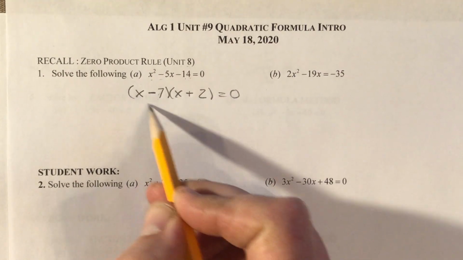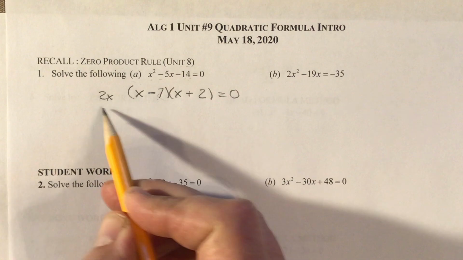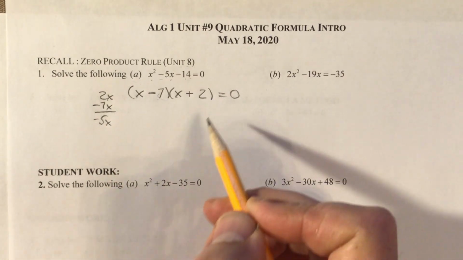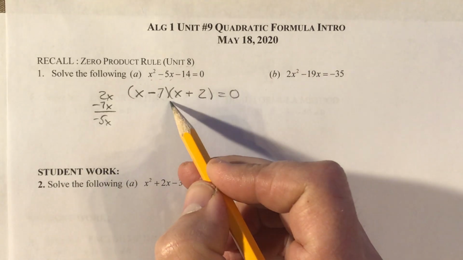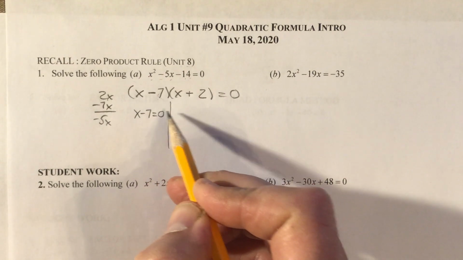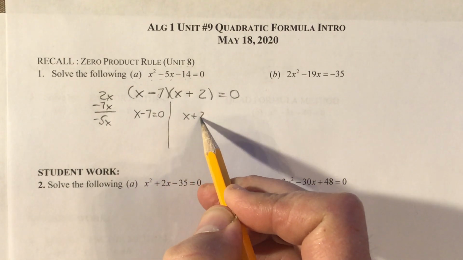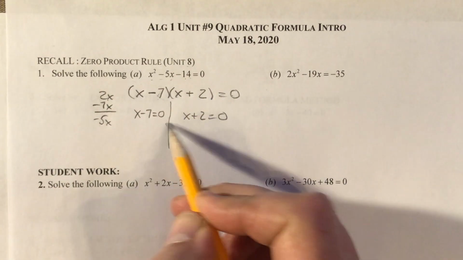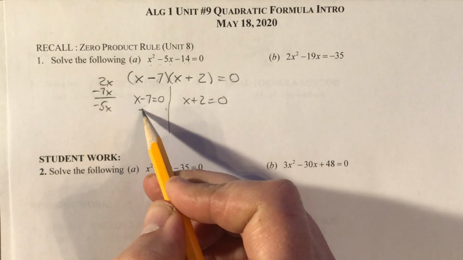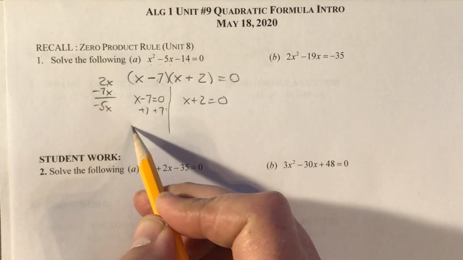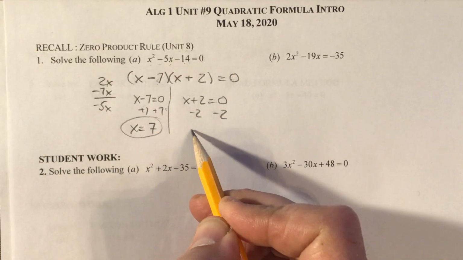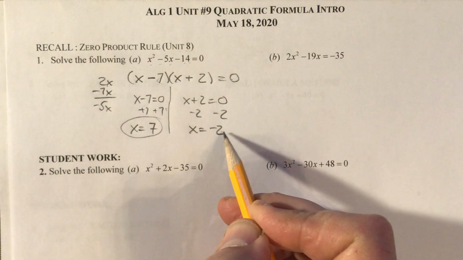If you did the outer, it would be 2x. And you did the inner, you get negative 7x, and that adds up to negative 5x. That's what we want in the middle. All right, but now we're going to go further. We're not just going to factor, we're going to split it up. We're going to say x minus 7 is 0, or x plus 2 is equal to 0, because something times something equals 0. That means one of those things is 0. So now I'm going to solve both of these. Over here I'm going to add 7. So my solution is 7. And over here I'm going to take away 2. So my other solution is negative 2.